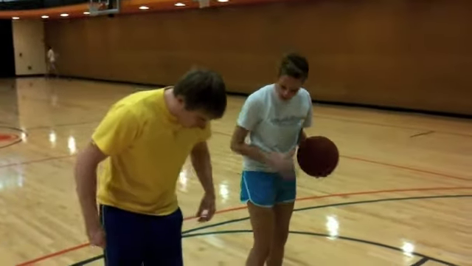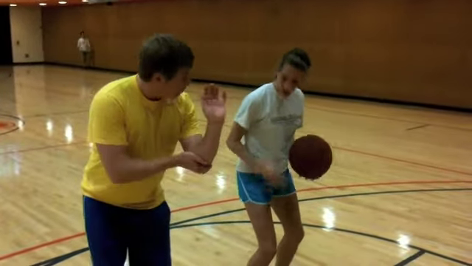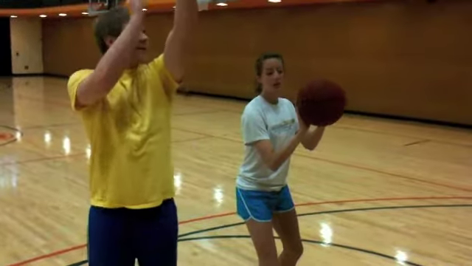Okay, now, on free throws, make sure you're nice and square, elbow bent, and make sure you follow through at the top.